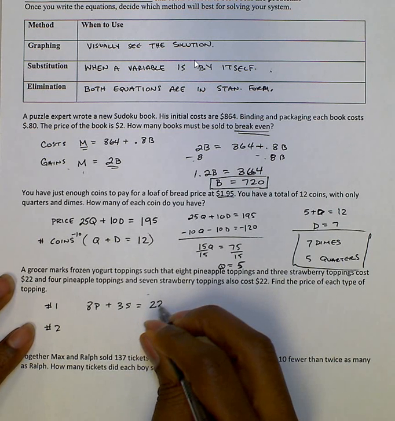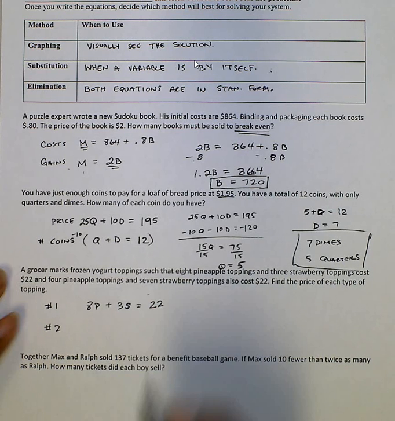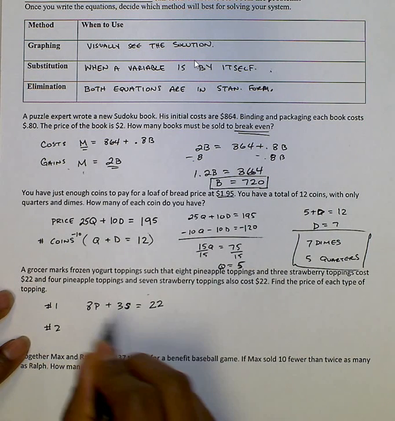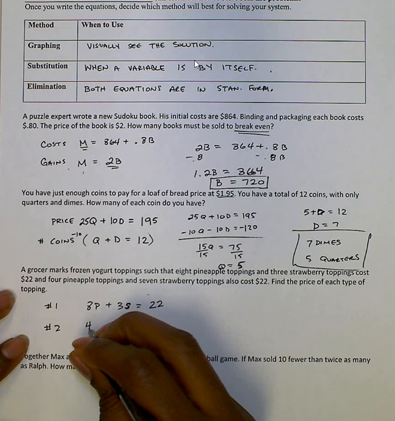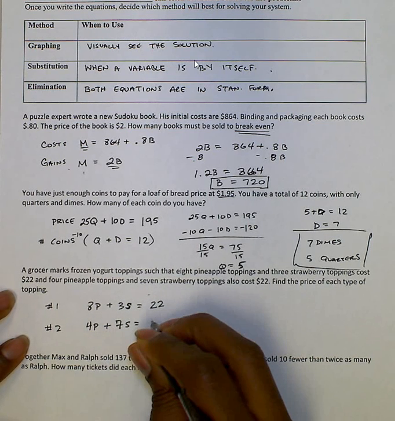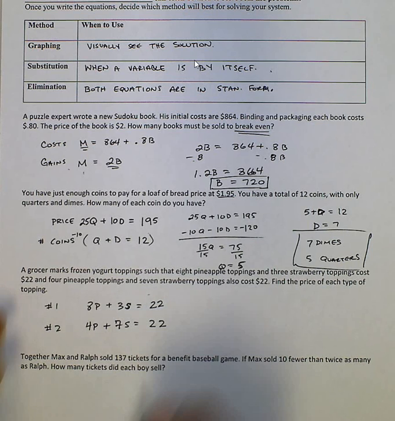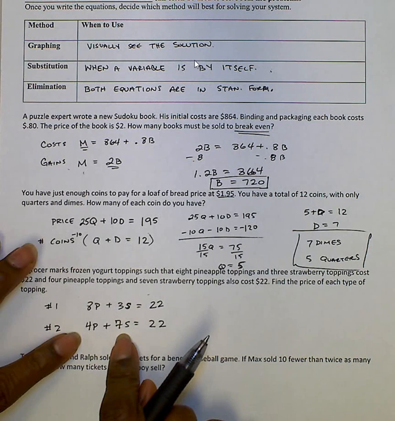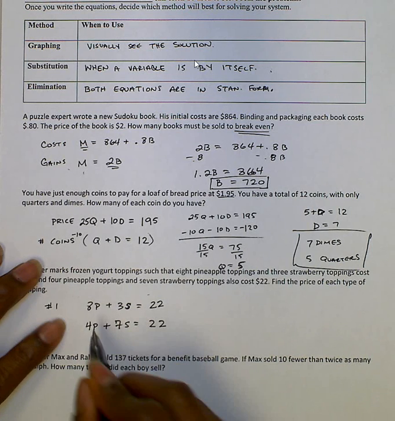Make sure you can tell the difference between your S's and your 5's. In the second yogurt, I had 4 pineapple toppings and 7 strawberry toppings. And that also cost $22. And so there's our system. Pretty simple to set up in that case. Again, this system is set up for elimination because we have variables on the same side. Which one's going to be easier to eliminate?